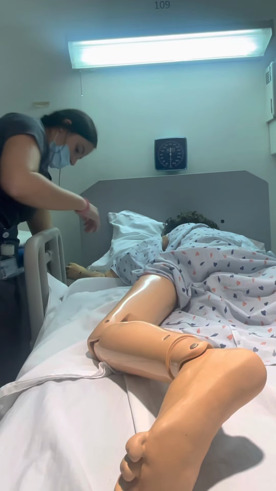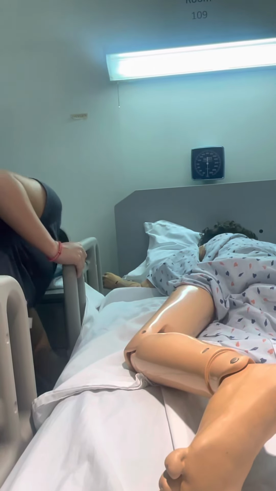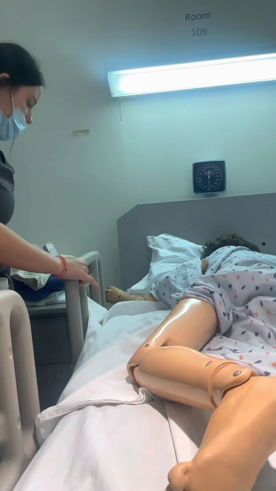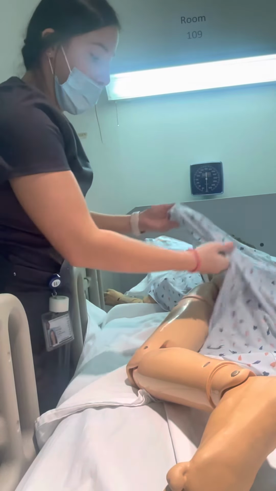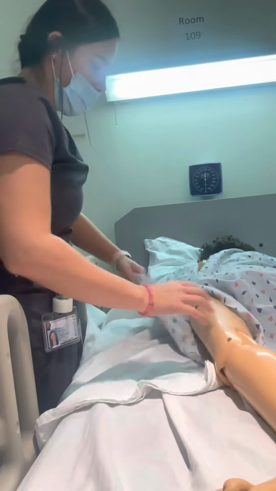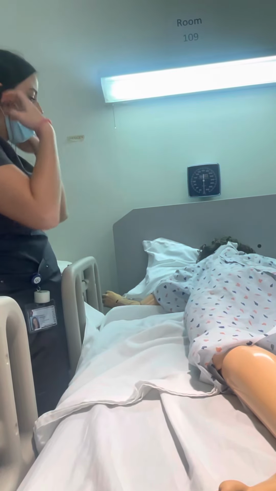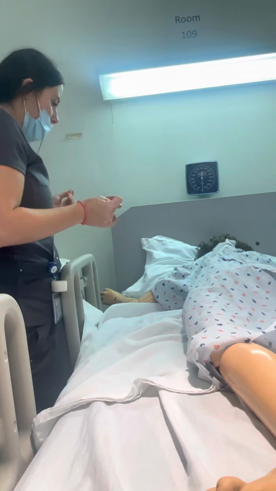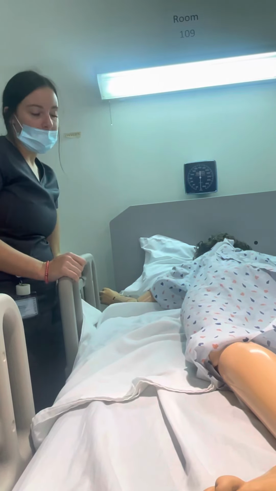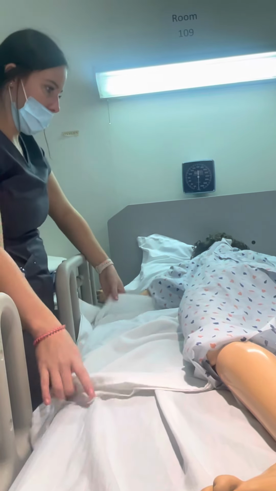So at this time now, we are going to have her roll back over to supine. So Miss Smith, we're gonna roll you back over. Is that okay? She states yes, and that is okay.